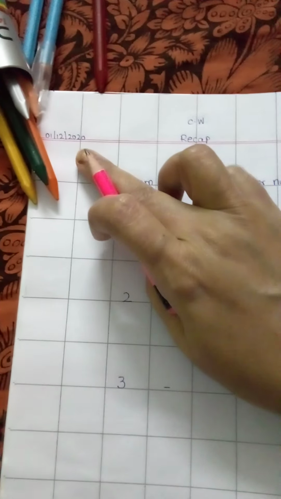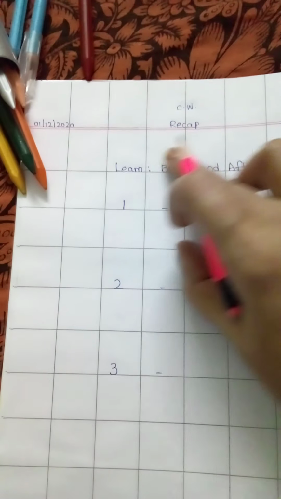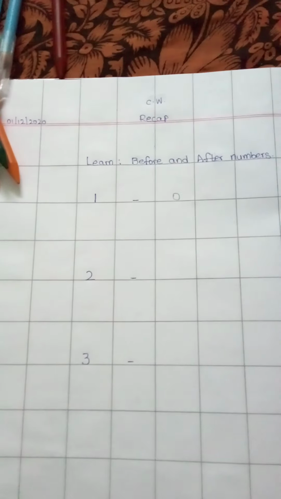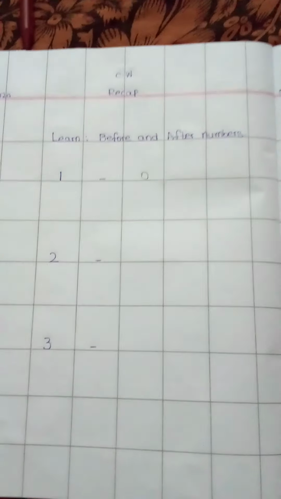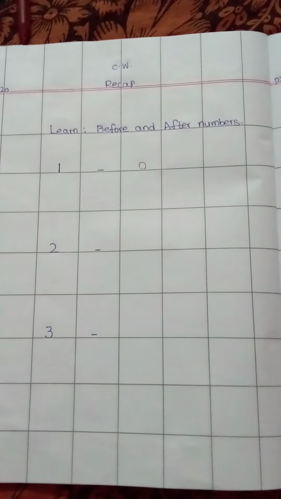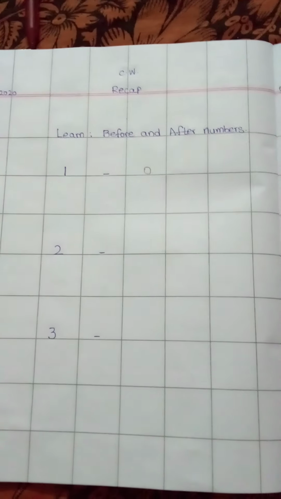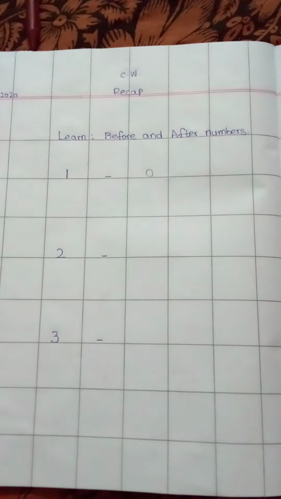Parents, kindly write the date mentioned in the daily schedule and the classwork and write it as a recap. When they are learning the numbers, we will also learn before and after numbers. It is only that they are going to learn it. We are going to have a separate class for before and after numbers. We are just going to do it as a recap.